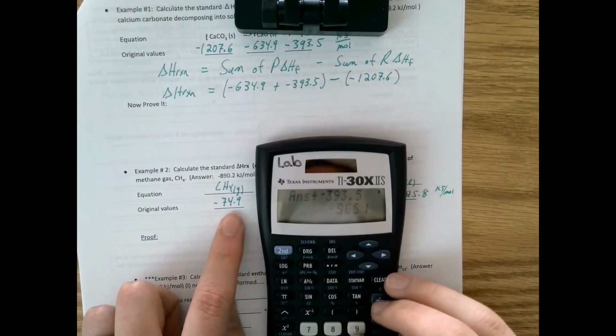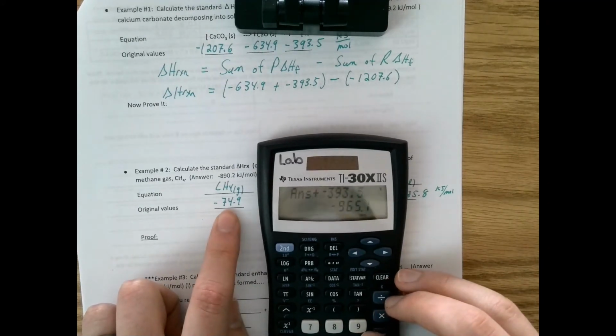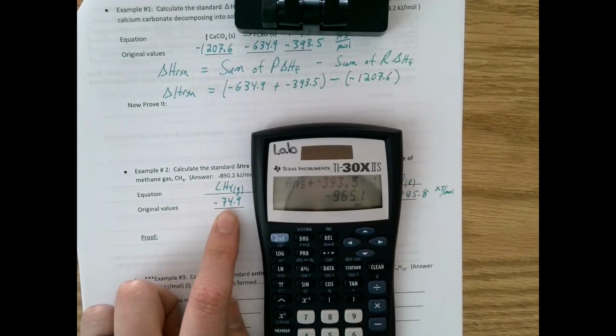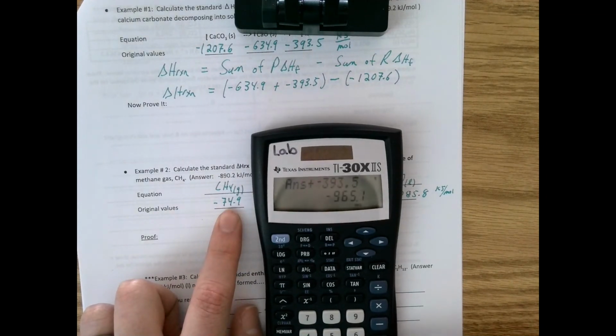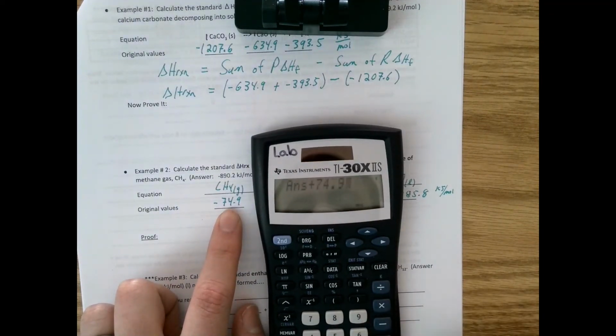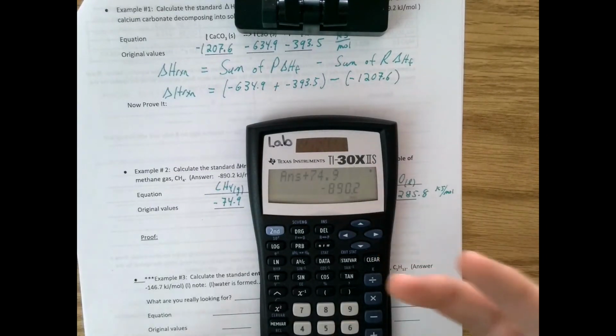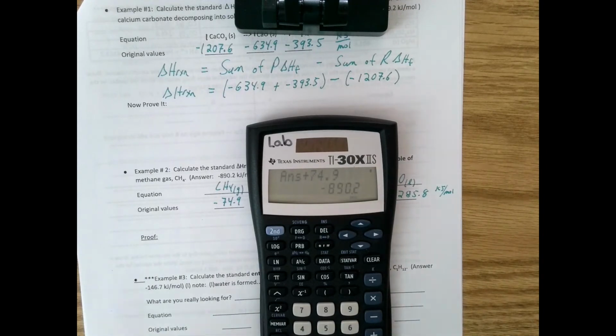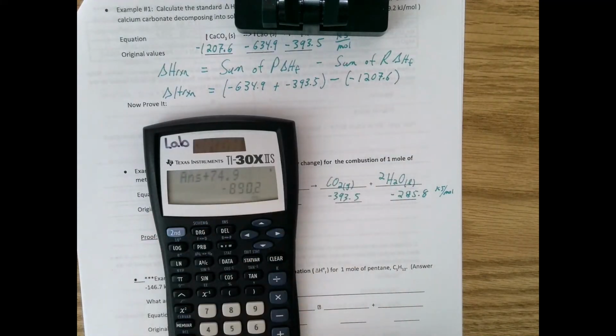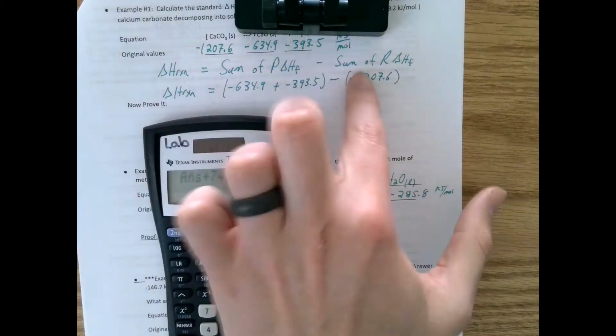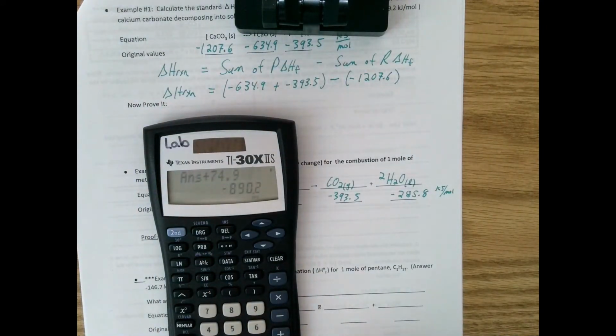Then minus this number. So when you subtract the negative, what are you going to do to it? I can type in minus negative, or I can just type in plus. Plus 74.9. If you want to type in minus and negative, your calculator can do that, but it's easier to mess up hitting a key. I don't like doing minus negative, just do plus. Why is it minus plus negative 290? No, because it's the sum of the products and sum of reactants. Sum means just add them together. Make sure you can type it in and get it right.